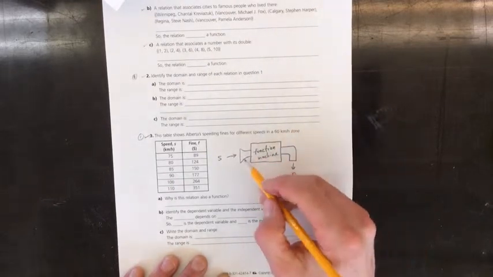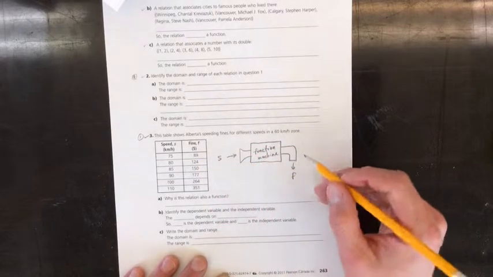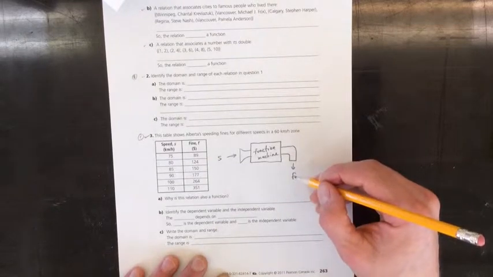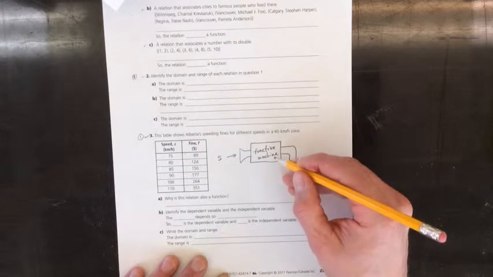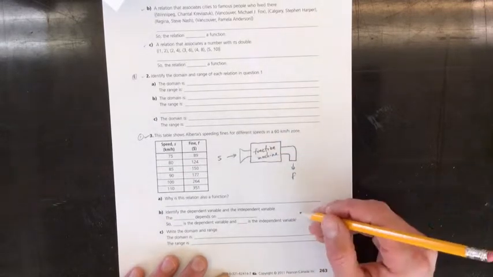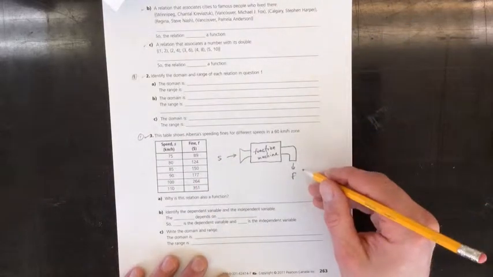So that's why for a function, we need a unique input, and that will give us different outputs. The outputs can repeat, but a function is basically like a machine where we put something in that's unique and we get out different outputs.